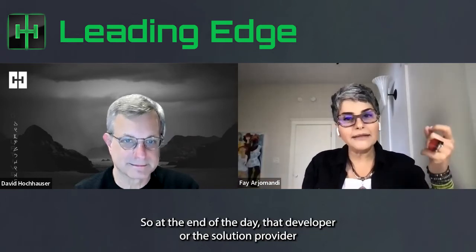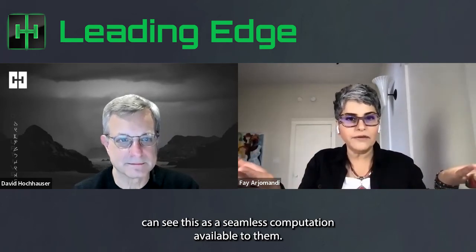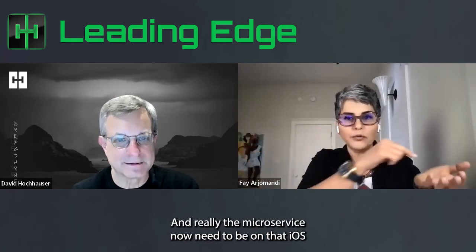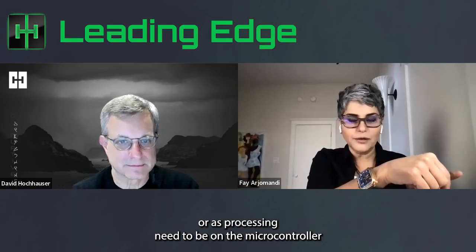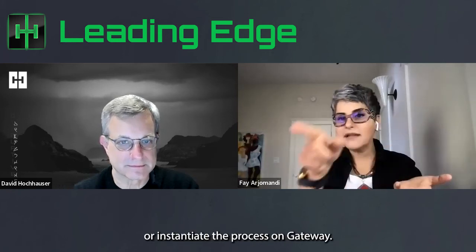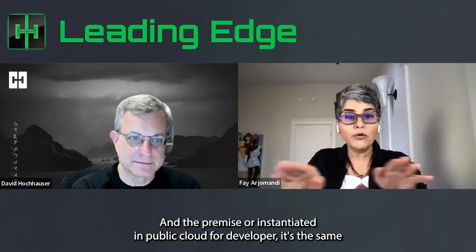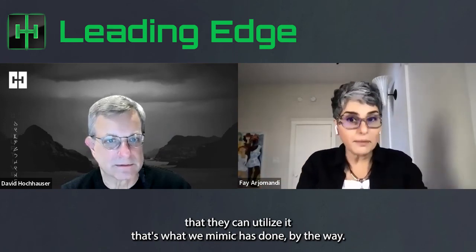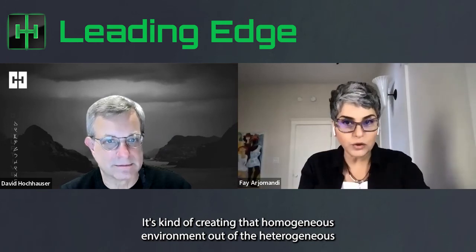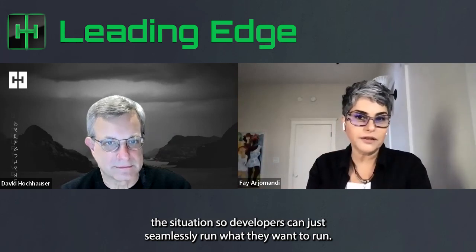So at the end of the day, the developer or the solution provider can see this as seamless computation available to them. Whether the microservice needs to be on iOS, or the processing needs to be on a FreeRTOS microcontroller, or instantiated on a gateway at the premise, or instantiated in the public cloud, for the developer it's the same. They look at it as seamless computing that they can utilize. That's what Mimik has done, by the way. It's creating that homogeneous environment out of the heterogeneous situation, so developers can just seamlessly run what they want to run.